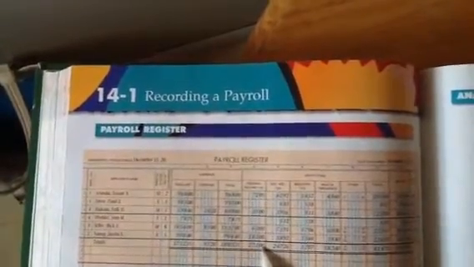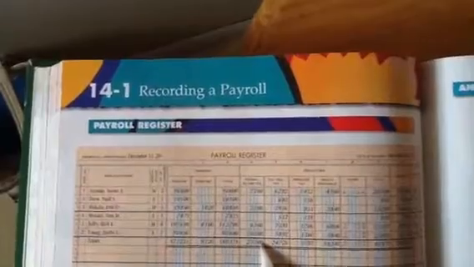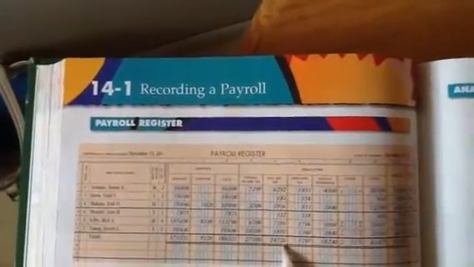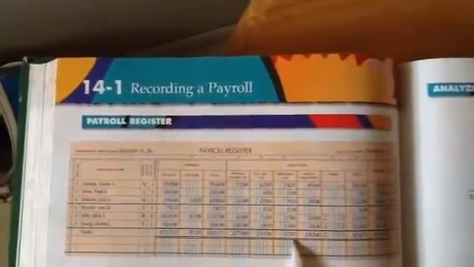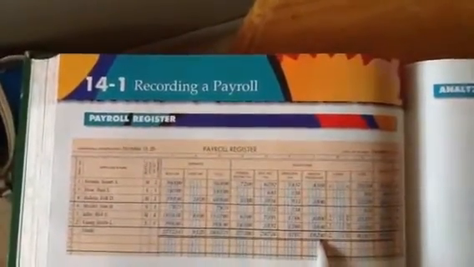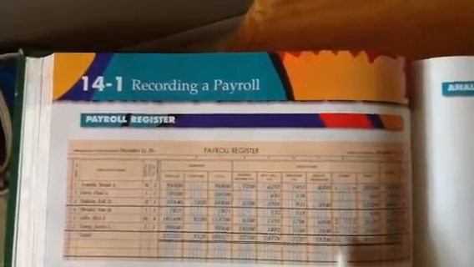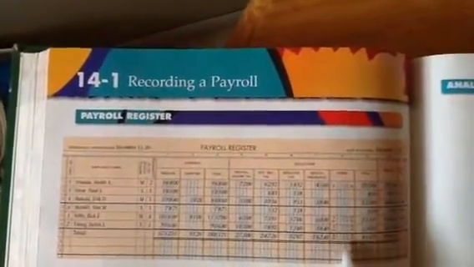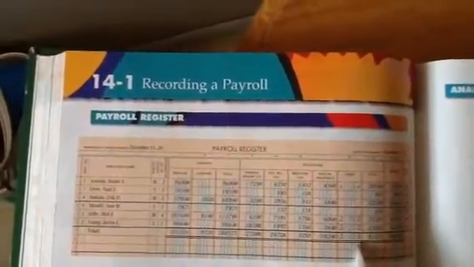So the total federal income tax amount here, that goes on the credit side of the employee income tax payable. This will go on the credit side of the Social Security tax payable, credit side of the Medicare tax payable, credit side of the health insurance. And then the other, it's really written tiny, but the B stands for bonds and the UW stands for United Way, and those go on the credit side of their specific T-charts.